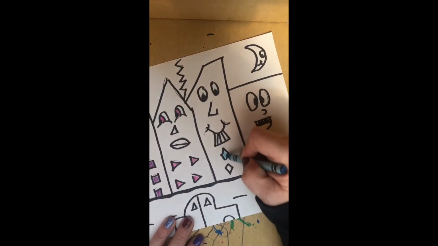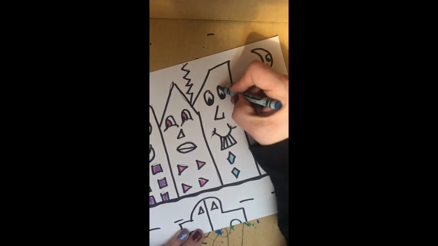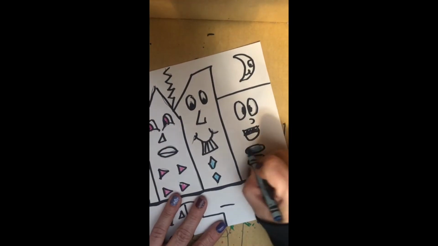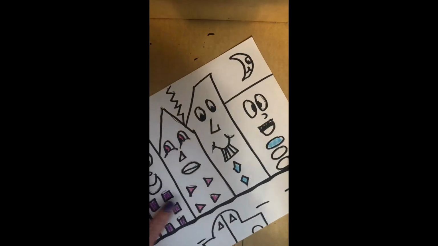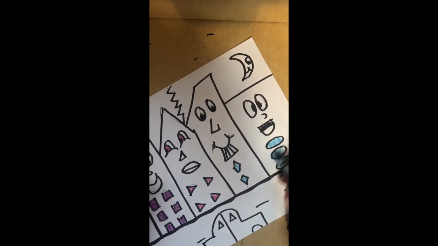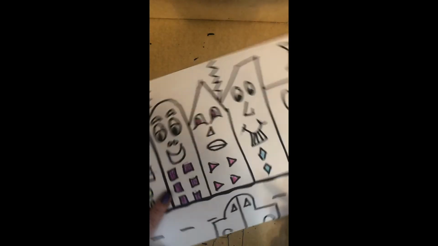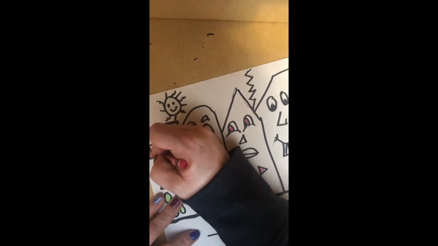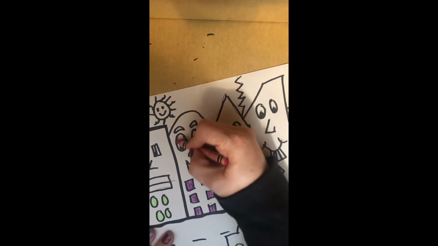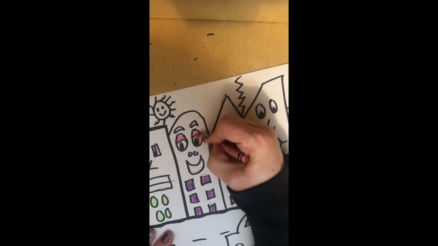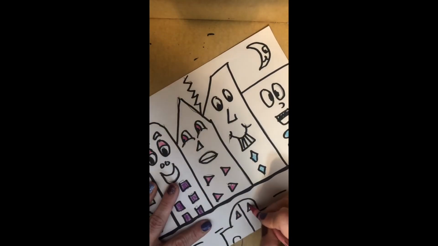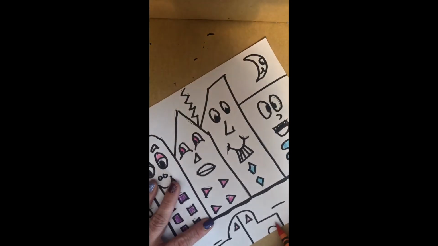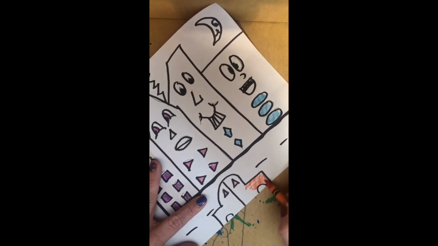Here. Maybe part of the eye here. Really, however you want to color it. Try to move quick. Make the sun orange. I'll color the car.